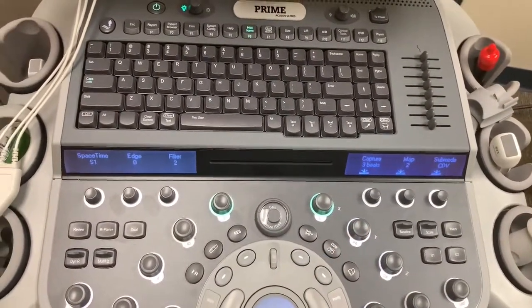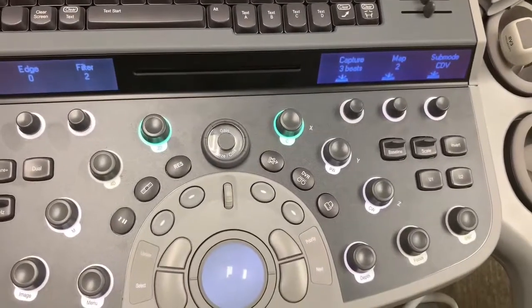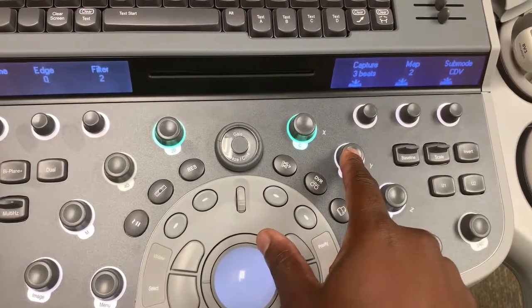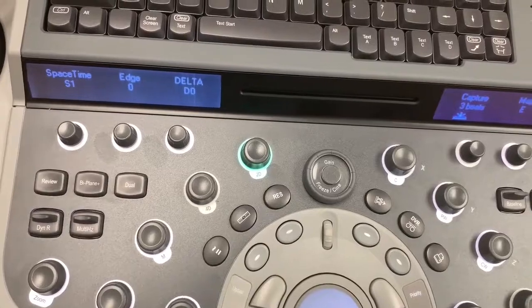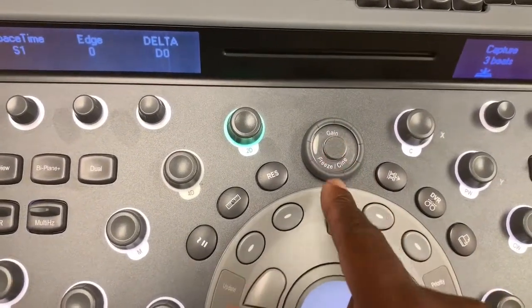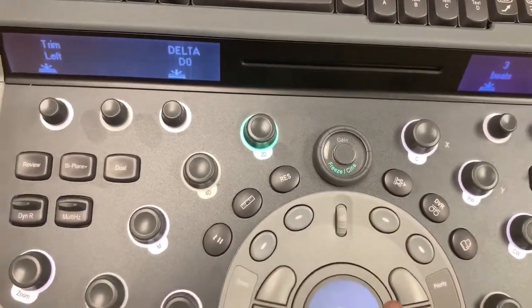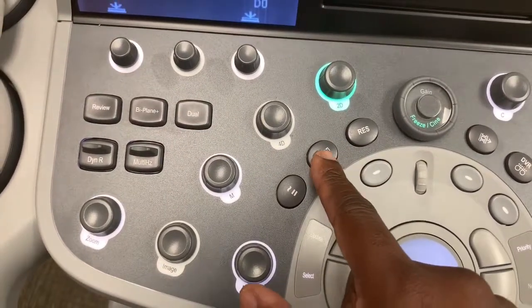Everything lives in the buttons on the Siemens machine, so anytime you need to insert a certain function, usually you can get to it by pressing the button again. Say I'm on 2D and I want to freeze the image for measurement, I can just hit this freeze button here. And then for measurements, you can use this ruler tool.